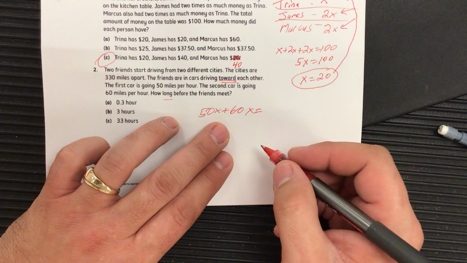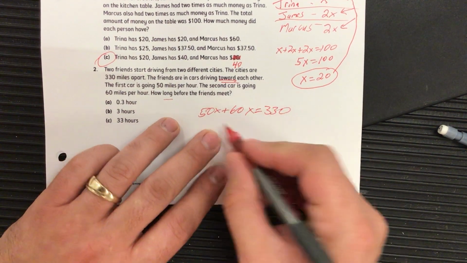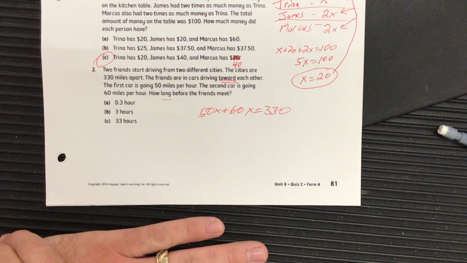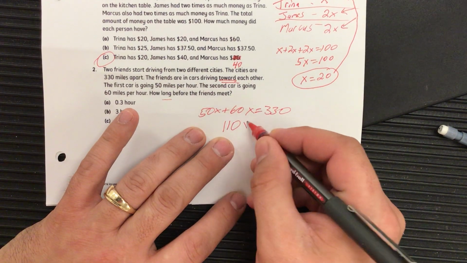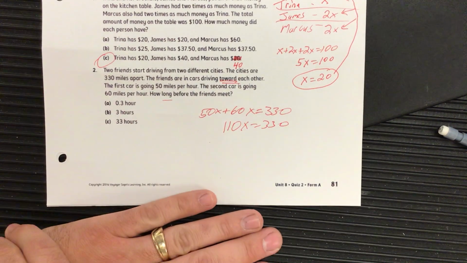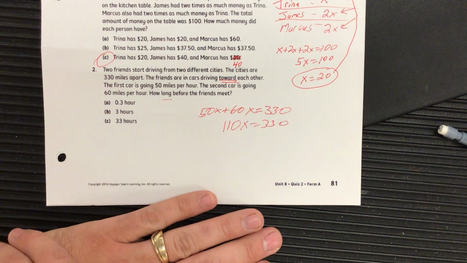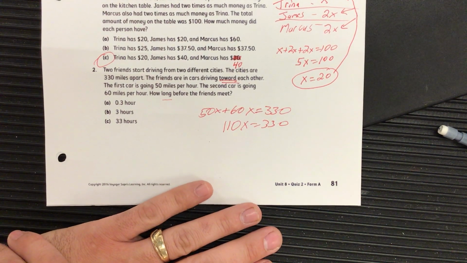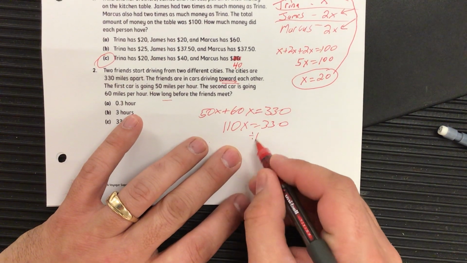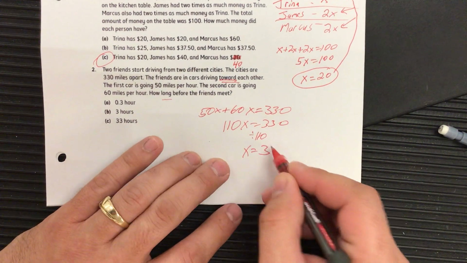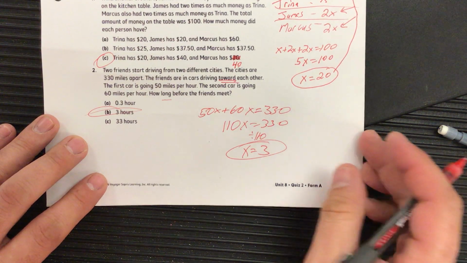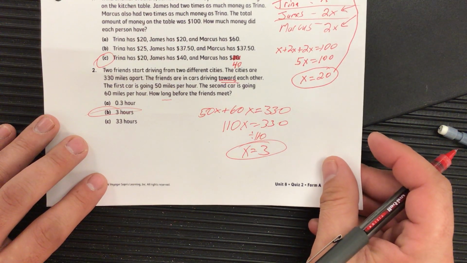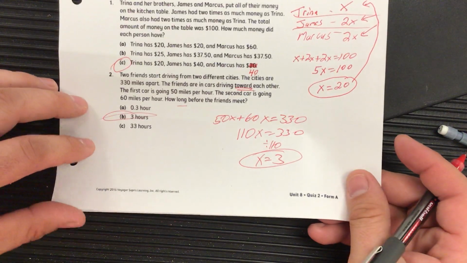How far apart are they? 330. Landon, what's 50x plus 60x? That's 110. Now what? Divide by 110. And x equals? You got it.